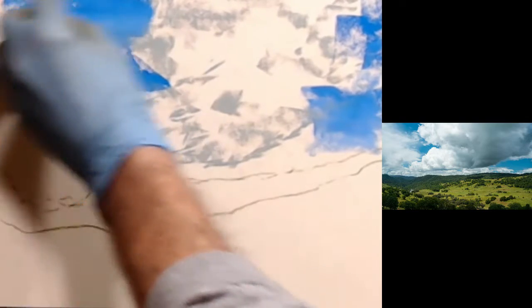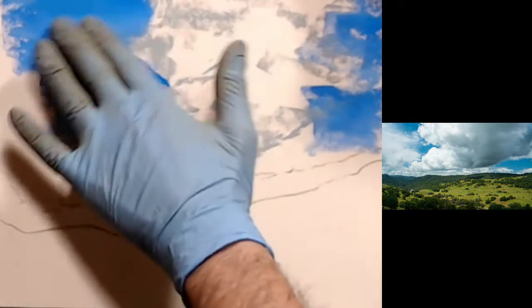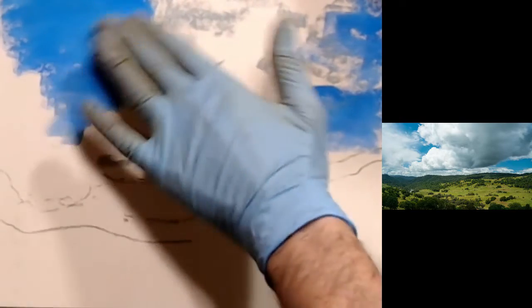the perimeter of the cloud structure is to get the blue in here. So I'm trying to stick with a darker blue at the top, and I'll lighten that up as it gets closer to the horizon. Blend it really well.